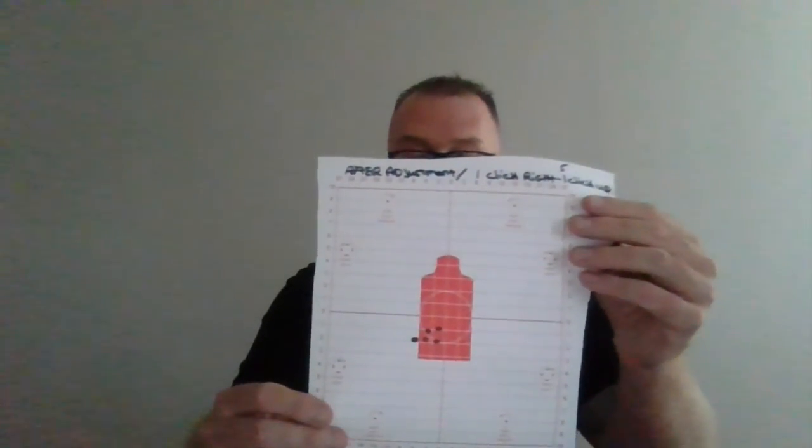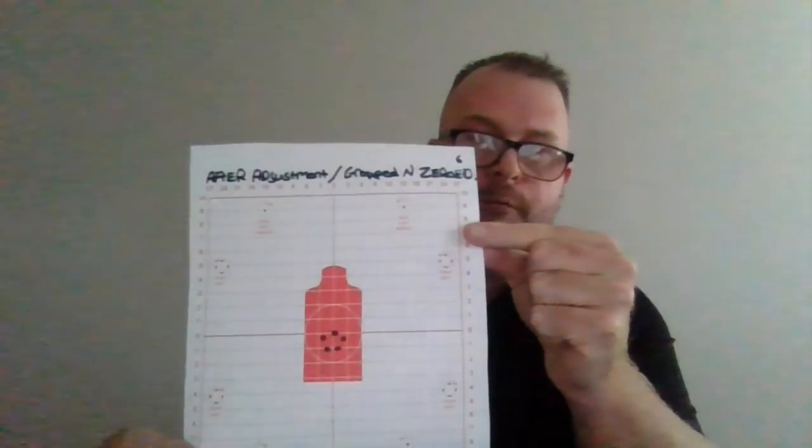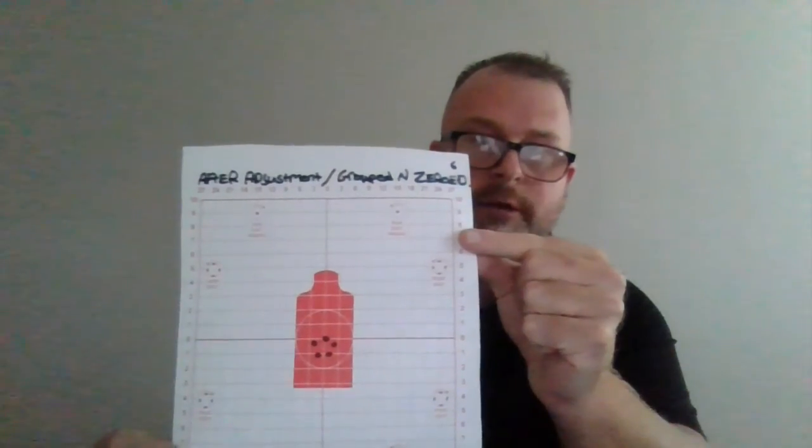Still grouped really well. We're applying the fundamentals. Everything worked out well. One more adjustment would be made off of this: one click right, one click up. Went back, applied the fundamentals, and we fired our 5 rounds. With our adjustments, we now have a proper grouping, dead center of the target.